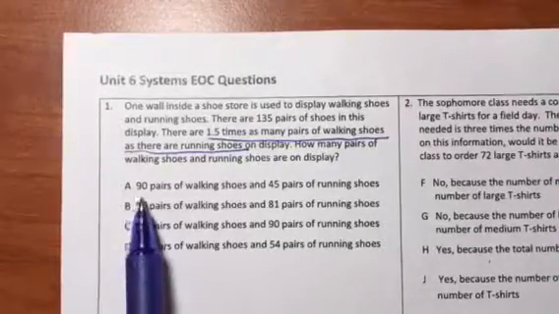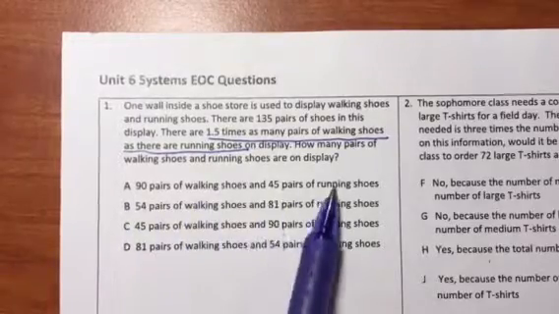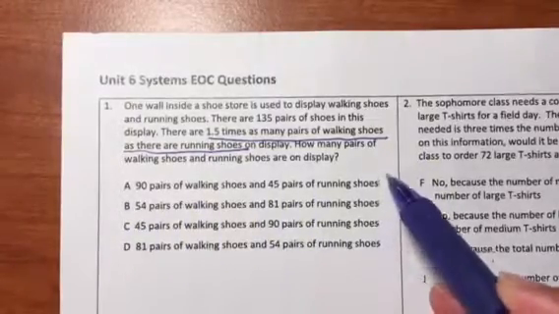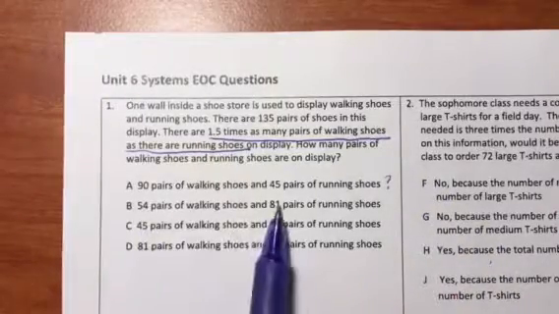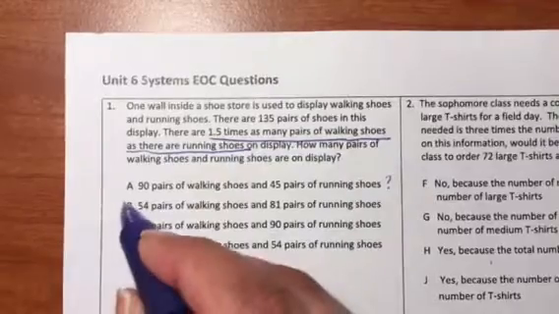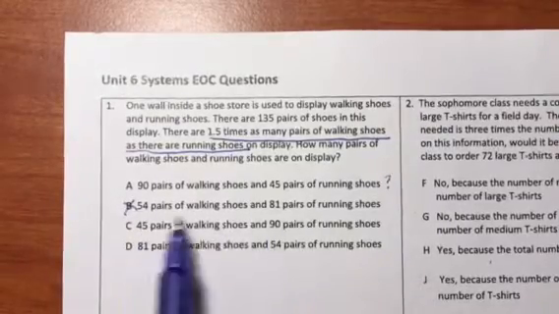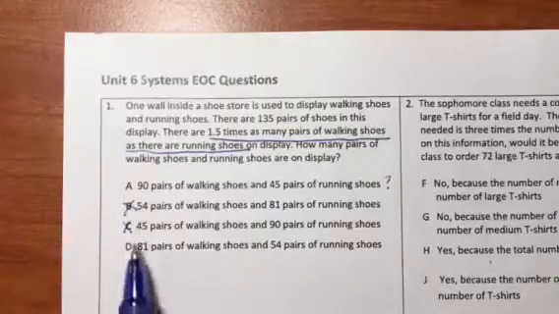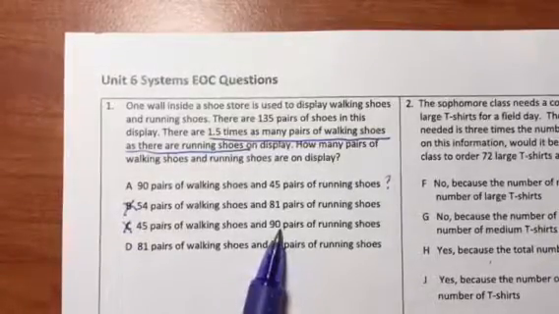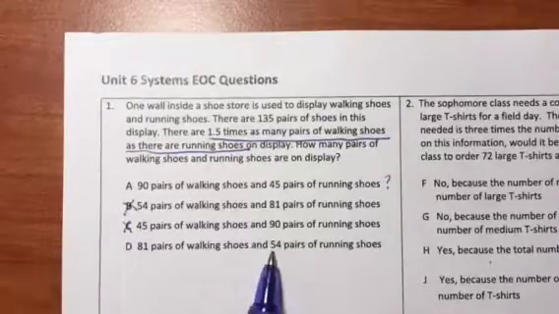If you look here, if I take the 90 walking and the 45 running, that could work. So I'm going to put a little question mark there. Here, 54 and 81, well that's more. There are more running shoes on that one, and we know that we need more walking shoes. Same thing here. The numbers aren't right, the 45 is less than the 90, and we need it to be the other way around. And then we have 80 and 51.